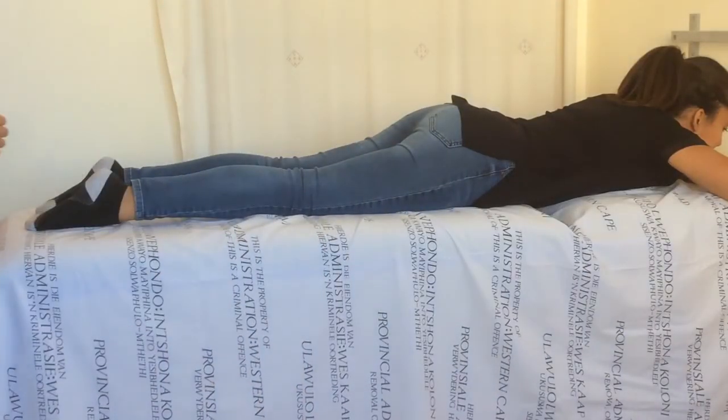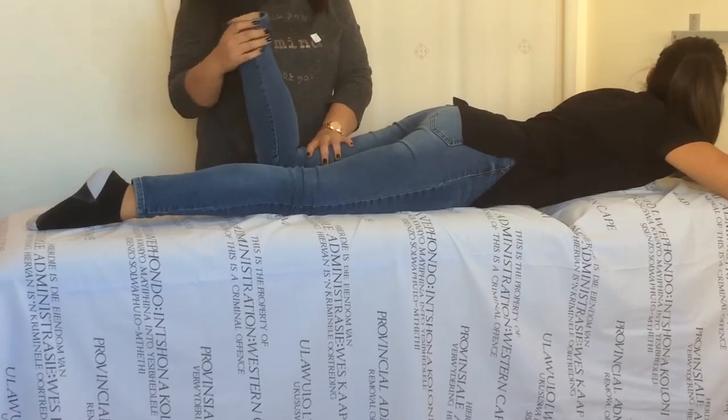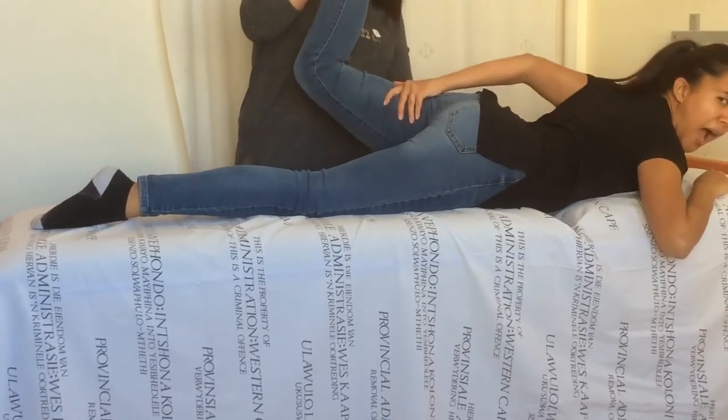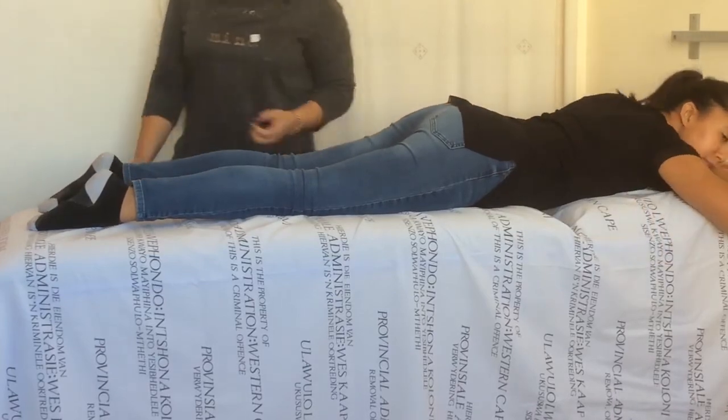Demonstration of a positive femoral stretch test. It starts with the patient lying prone. The examiner passively flexes the knee towards the buttock and extends the hip. The patient experiences pain in the anterior thigh region.